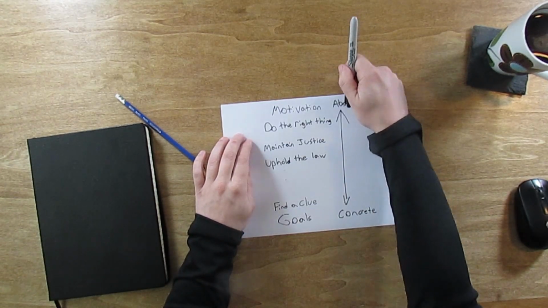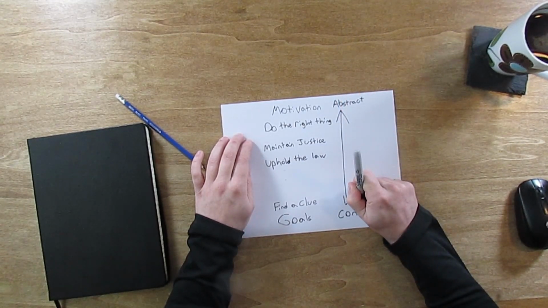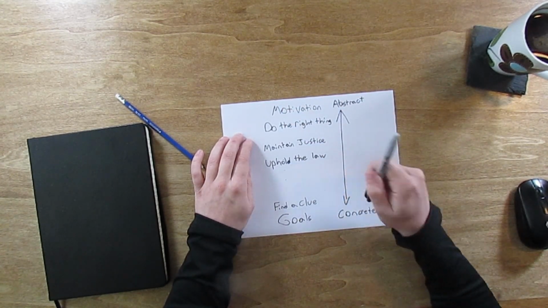The route that they've taken to go from an abstract motivation down to concrete goals has gone down a path that actually doesn't serve their motivation.